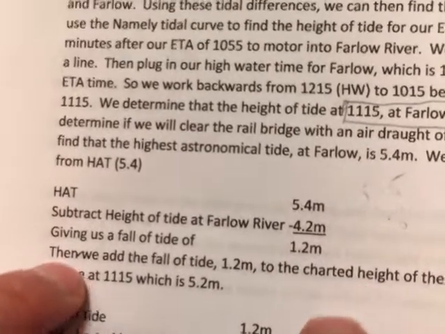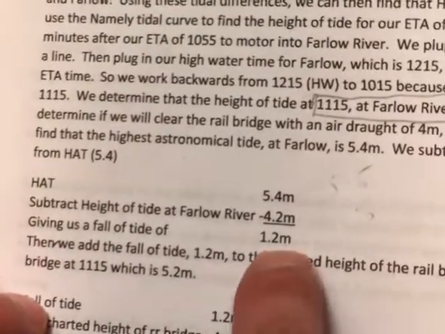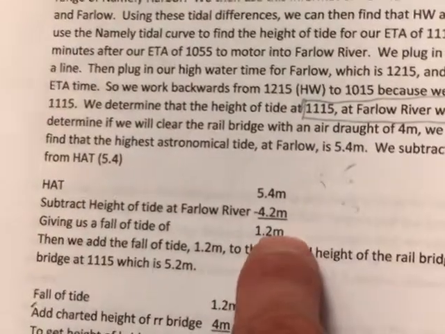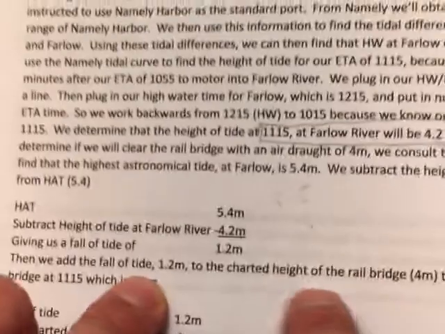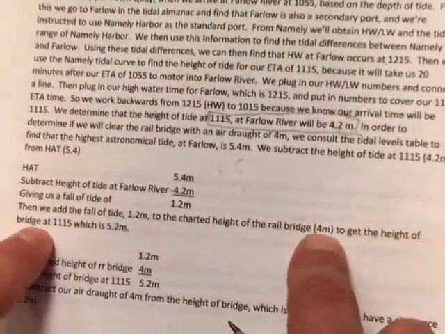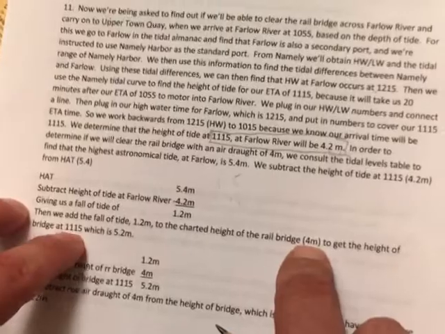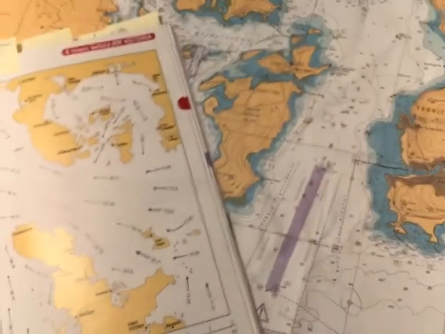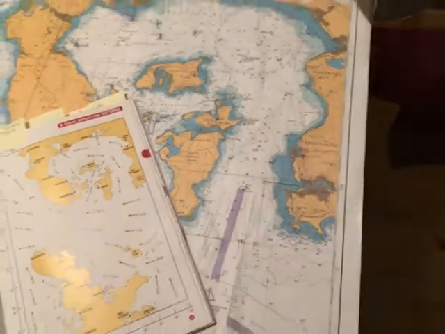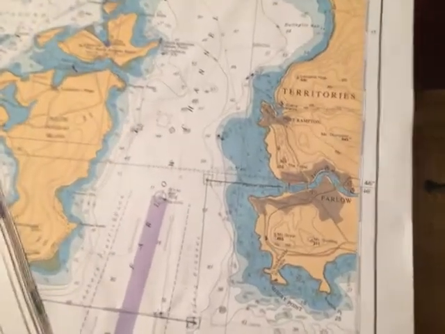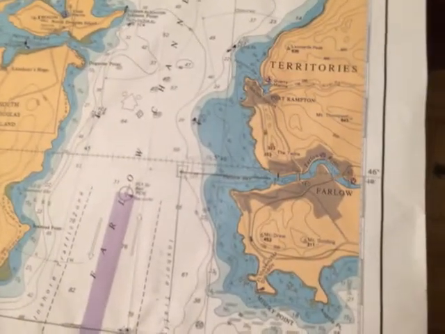So we then add our fall of tide, 1.2 meters, to the charted height of the rail bridge, which is 4 meters, to get the height of the bridge at 11:15, which is 5.2 meters, okay? So we're seeing it again here. 1.2 meters is the fall of tide. Add it to the charted height of the bridge, 4 meters. We get the height of the bridge at 11:15 of 5.2 meters.